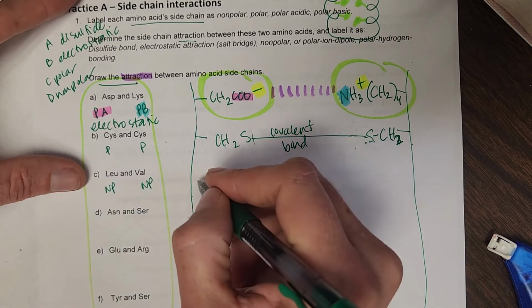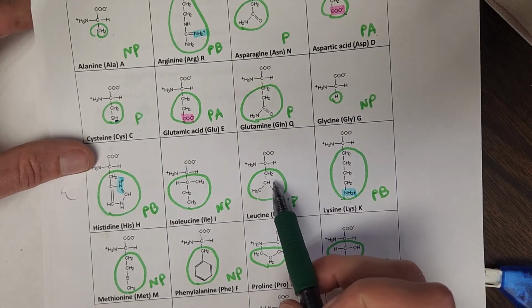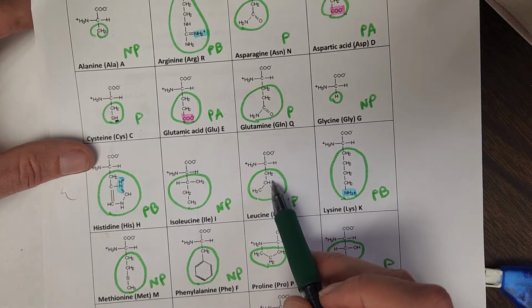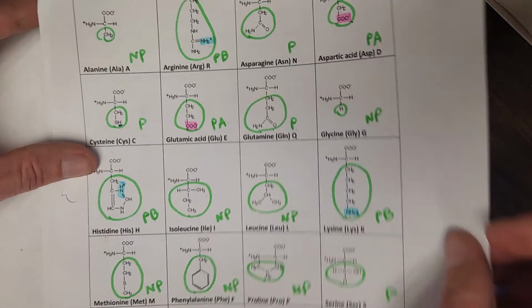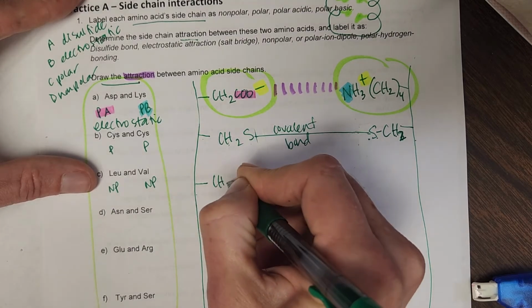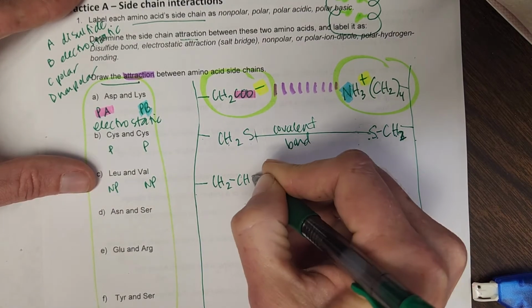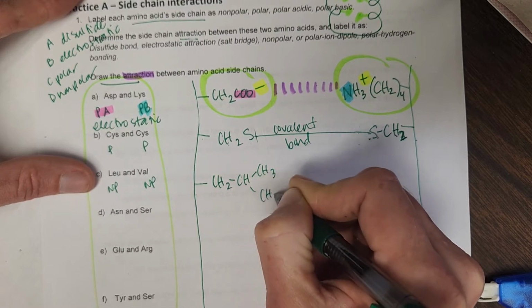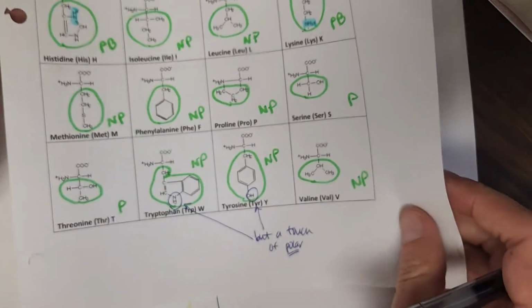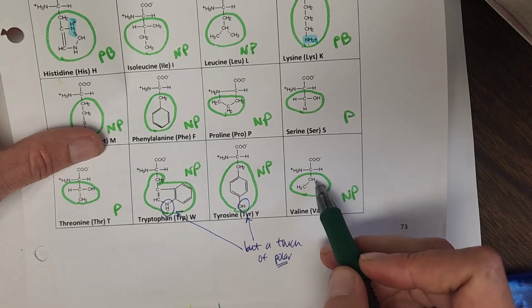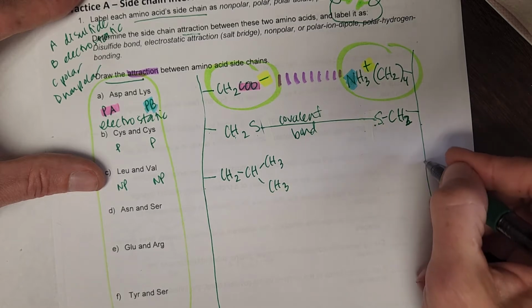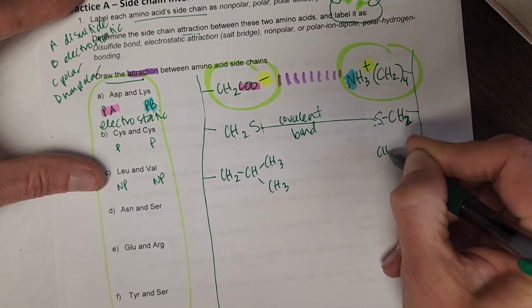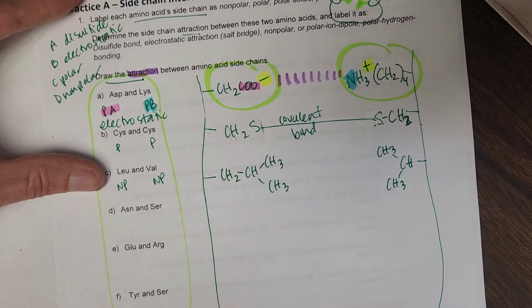So leucine and valine. These might feel a little bit tricky to draw. Here's my leucine, but you kind of have the hang of it now. Ignore the backbone and then read it to yourself: CH2, CH, CH3 branches. So I write CH2, add lines if you want, CH, and then CH3 branches. And then similarly, valine: here's the backbone, and from the backbone I read CH, and then CH3 branches.